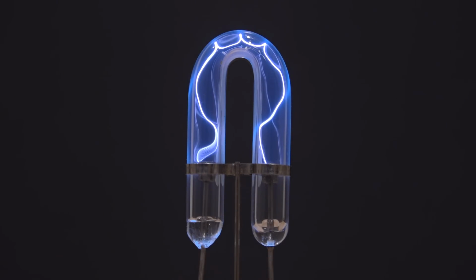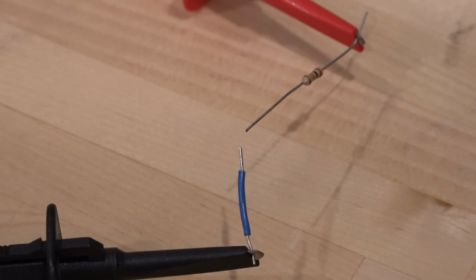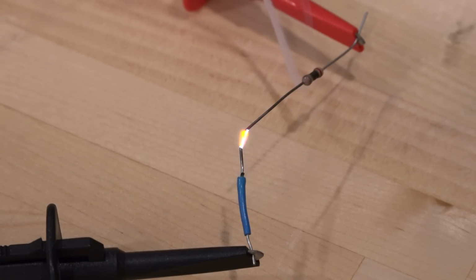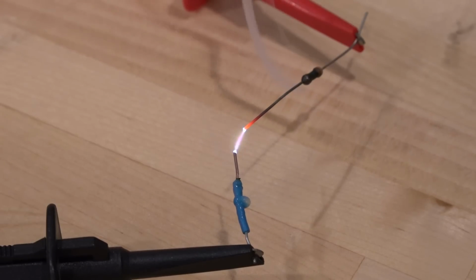Really interesting effect. And I'm sure you want to know if this thing can spark over and survive. Let's give it a try. There we go. That's really loud. It's at 5 kilohertz. And there goes the resistor. You can see how much power this thing dumps into it. It has absolutely no mercy.